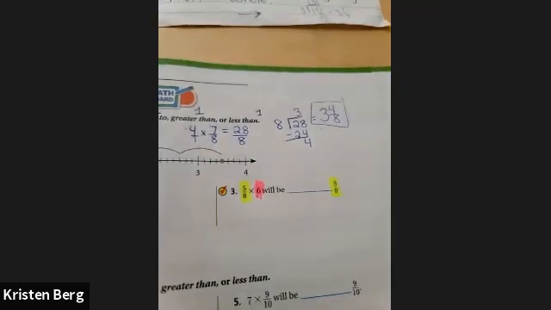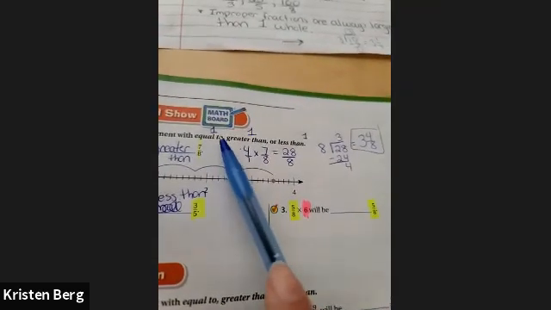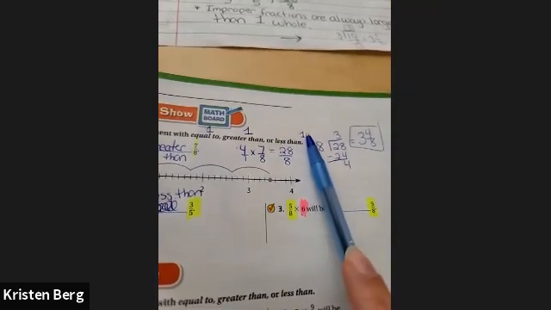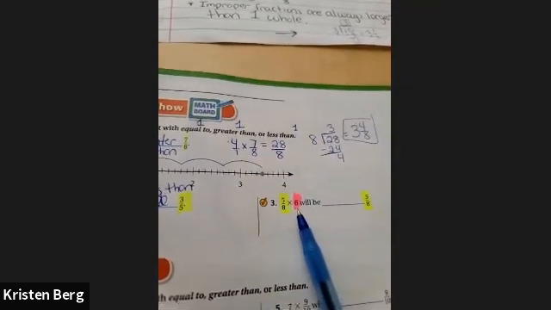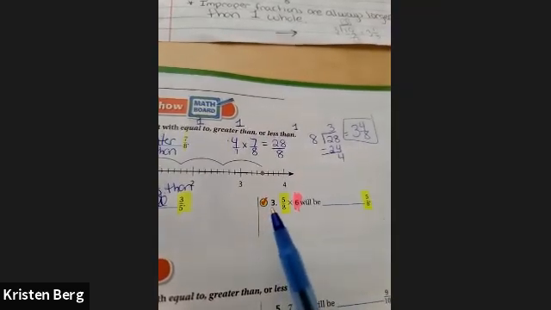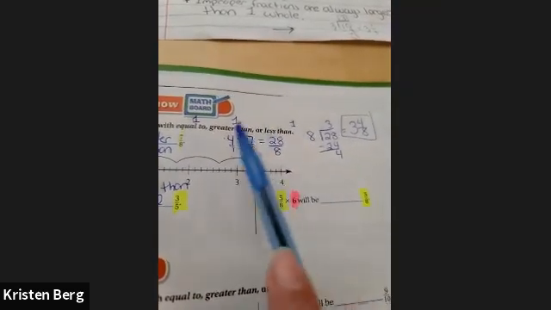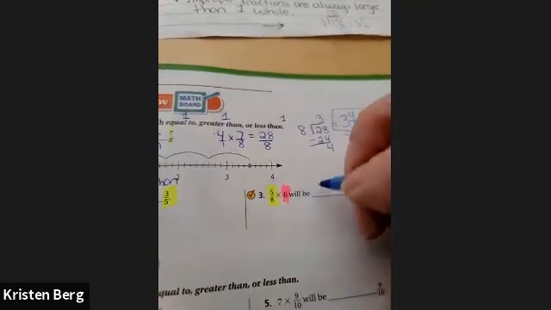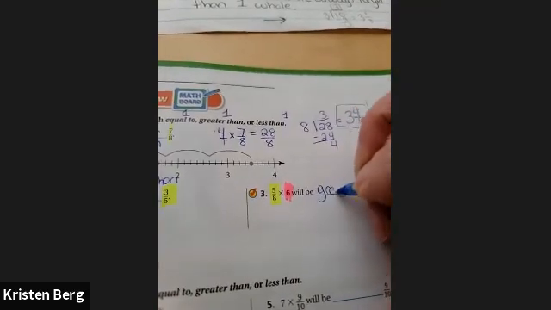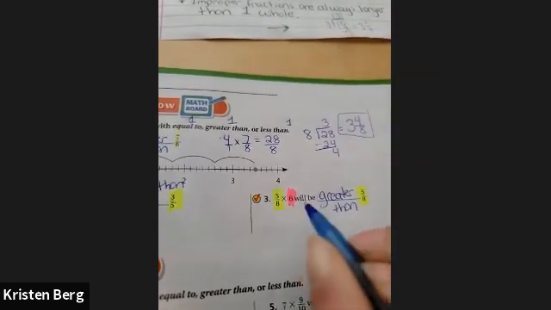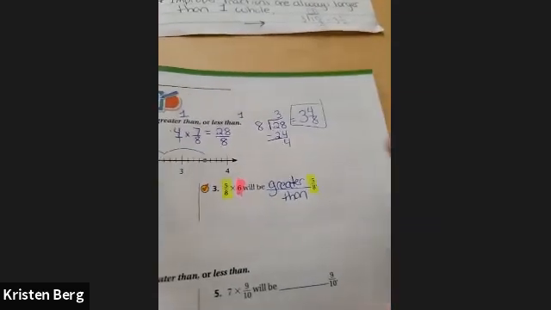So is 6 equal to 1, greater than 1, or less than 1? Well, 6 is greater than 1. So if I'm multiplying by something that is greater than 1, my answer should definitely be greater than 5/8. So it is going to be greater than, because I multiplied by a number that is bigger than 1 whole.